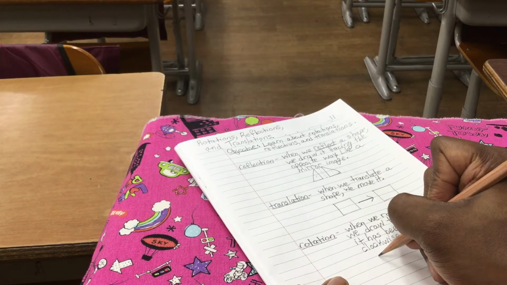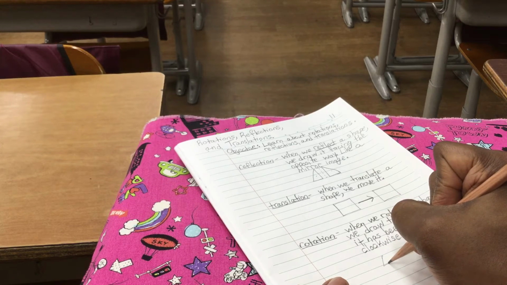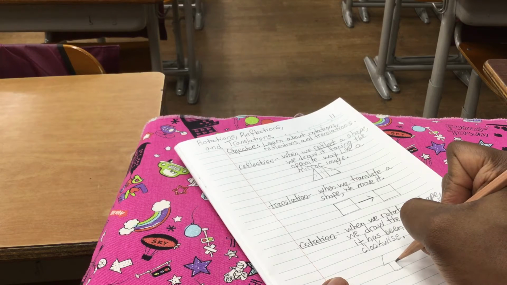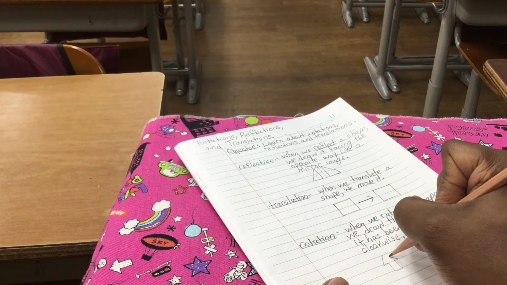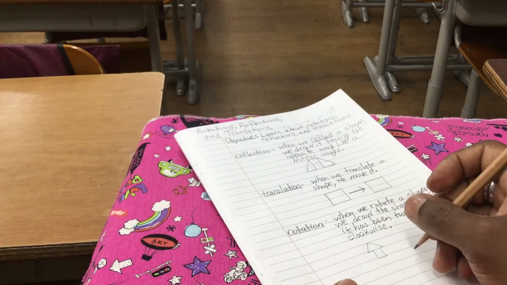So let's take, for example, I'm going to draw this arrow. And forgive me if my drawings are not all that beautiful. So we draw this arrow, okay?